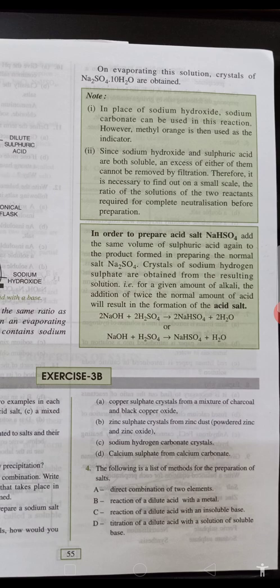In place of sodium hydroxide, children, sodium carbonate can be used in this reaction. However, in place of phenolphthalein, we have to use methyl orange as the indicator. Since sodium hydroxide and sulfuric acid are both soluble, and excess of either of them cannot be removed by filtration, it is necessary to find out on a small scale the ratio of the solutions of the two reactants required for complete neutralization before preparation.